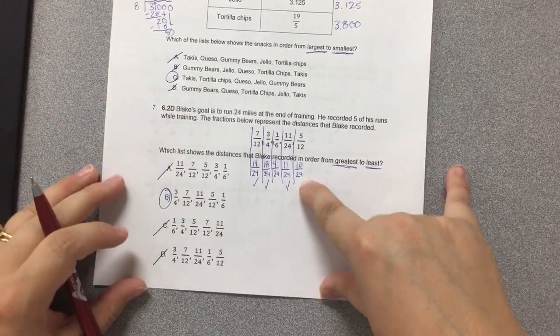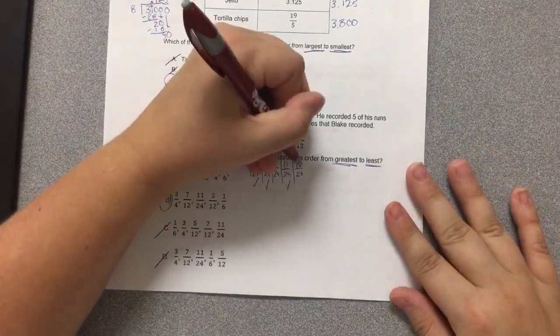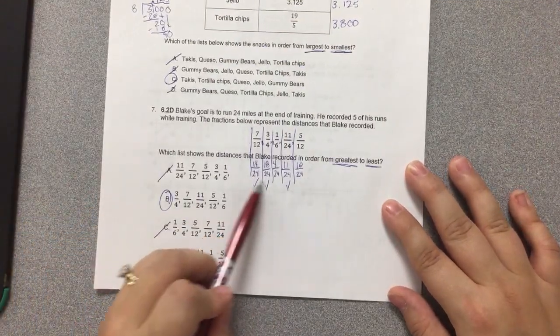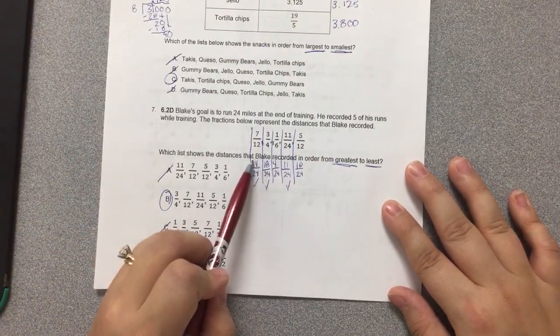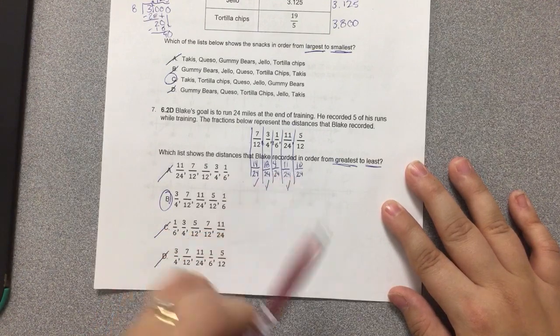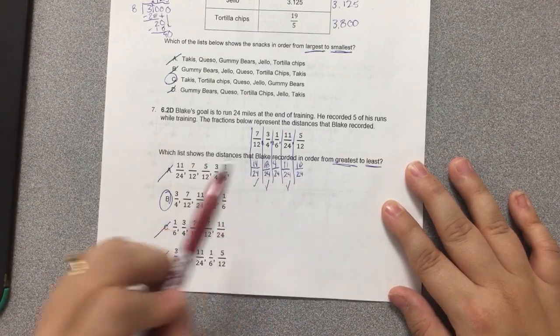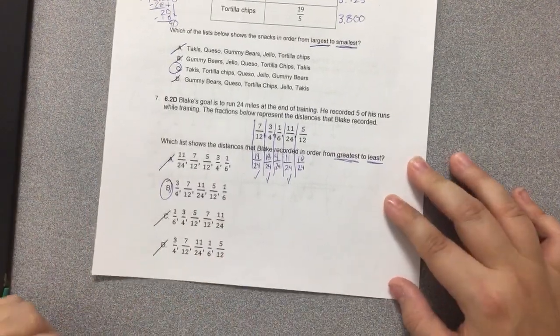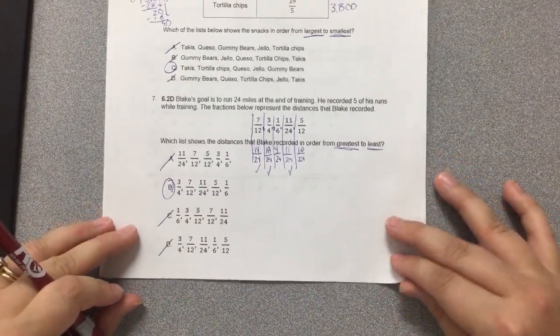We were comparing our numerators. So we changed the denominators to all be the same so that all we have to look at is, okay, 10 is less than 11, 14 is less than 18, 18 is greater than all of these, and you don't have to do any of the extra work of changing them into decimals.